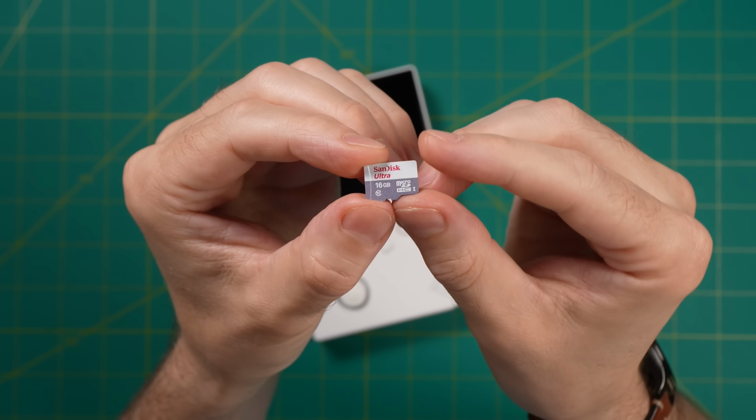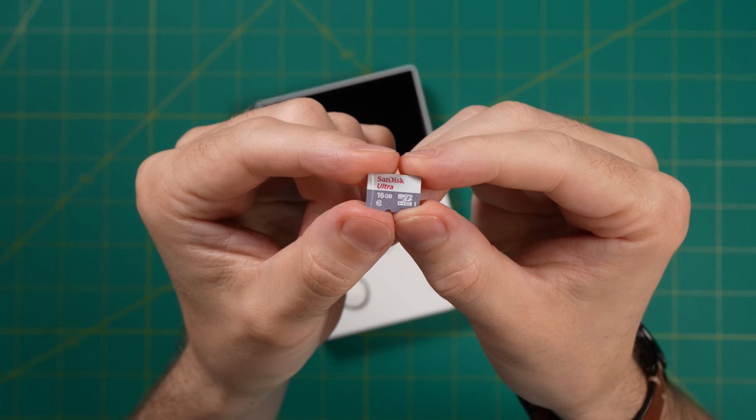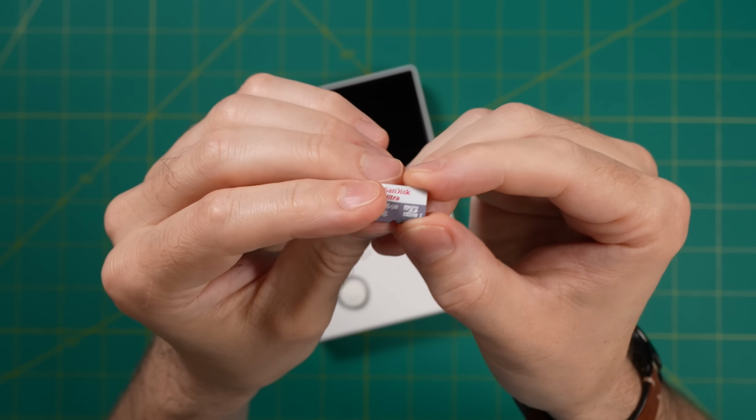Okay, so here is my 16 gigabyte card, which I have just now flashed with KNULLI. So I'm going to put it inside of my device. Now, you could just use a single larger card if you would like as well, but like I mentioned, we're going to do a 2-card setup.